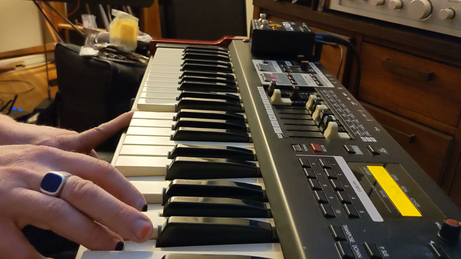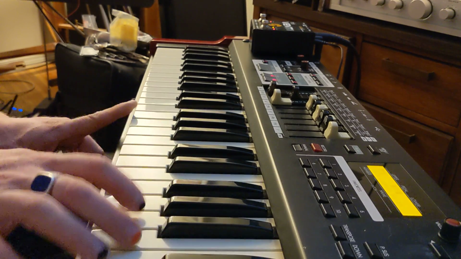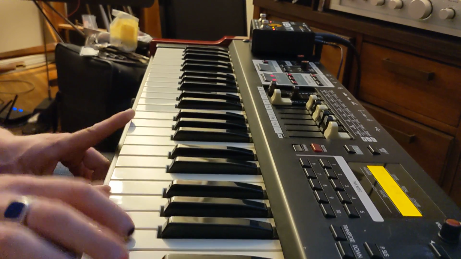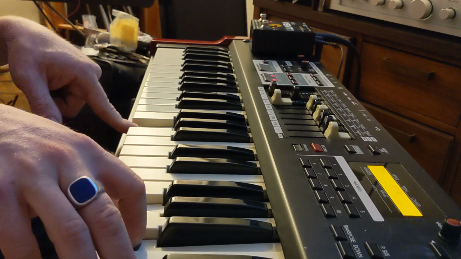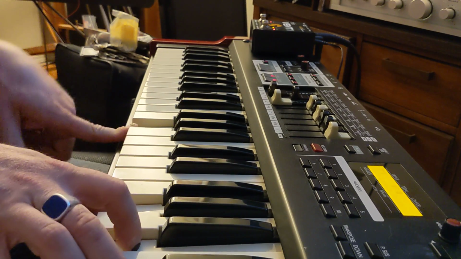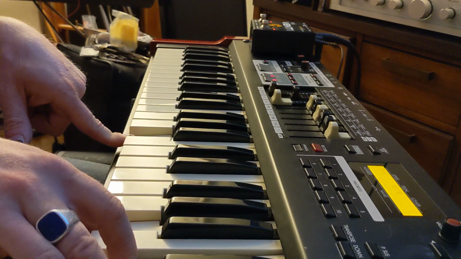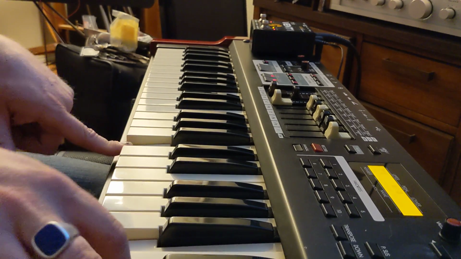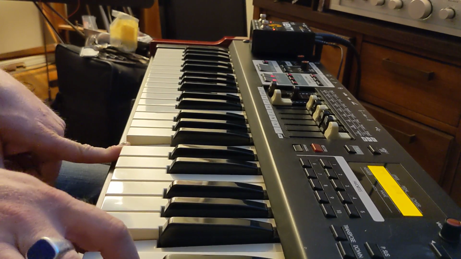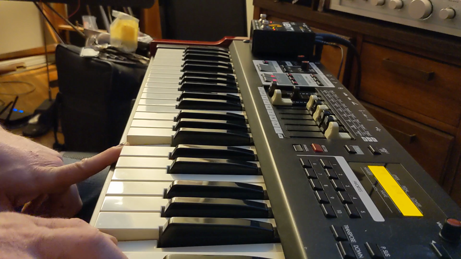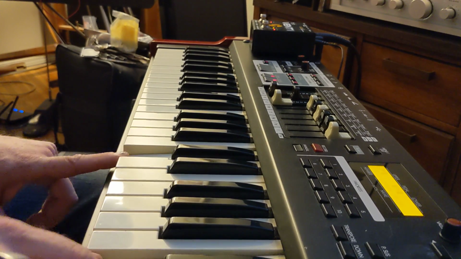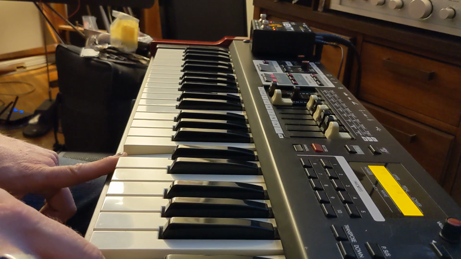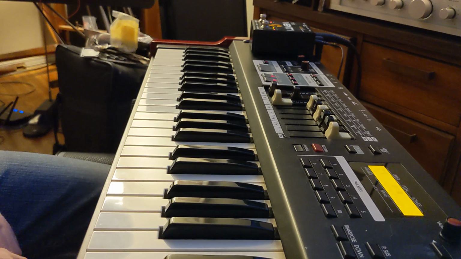E minor is the 3 chord. F major is the 4 chord. G is the 5 chord. A is the 6 chord. B diminished, B half diminished, as it's sometimes called, is the 7 chord, and back to the root, or 1 chord.